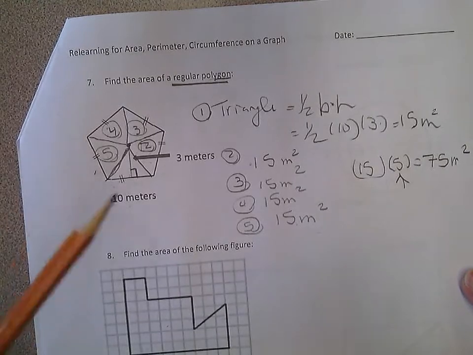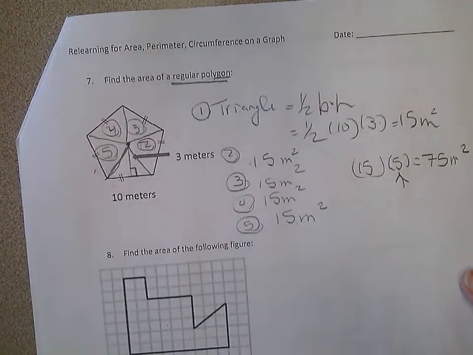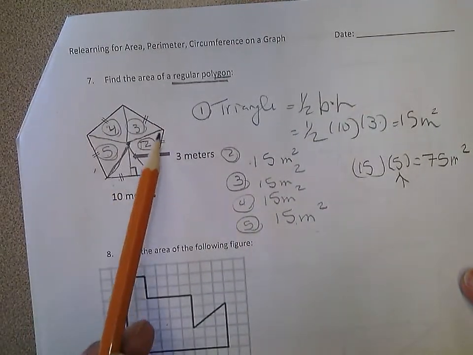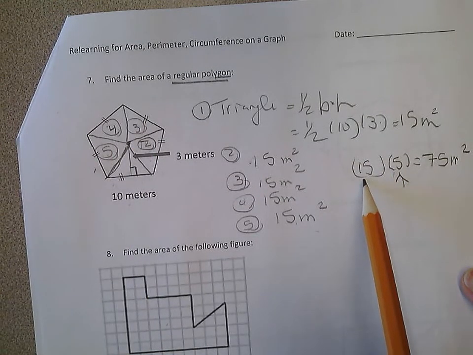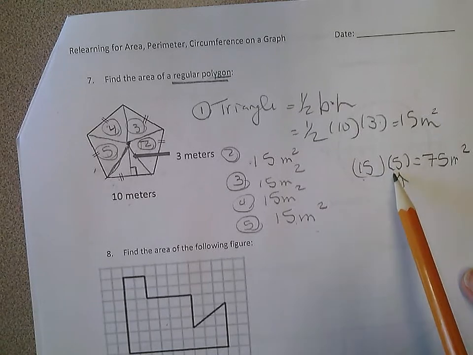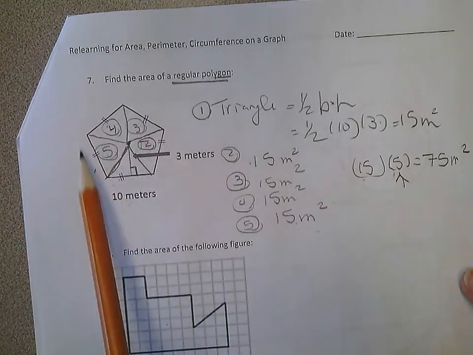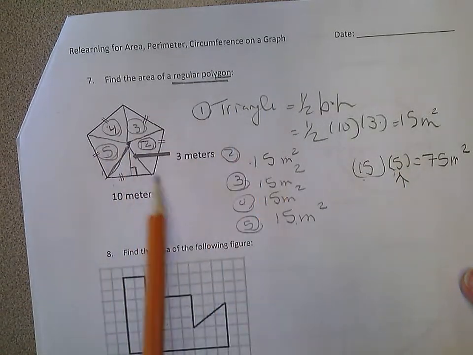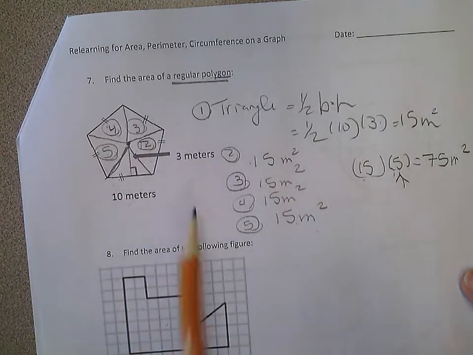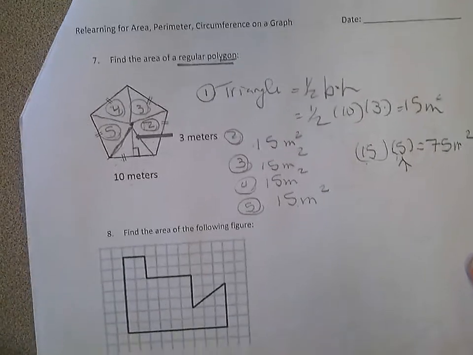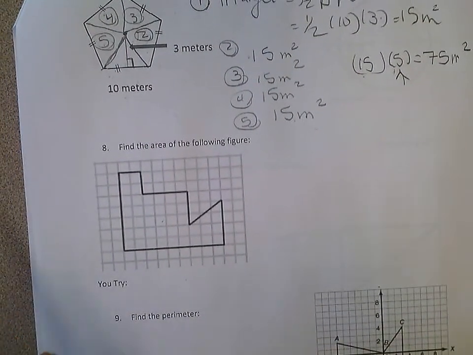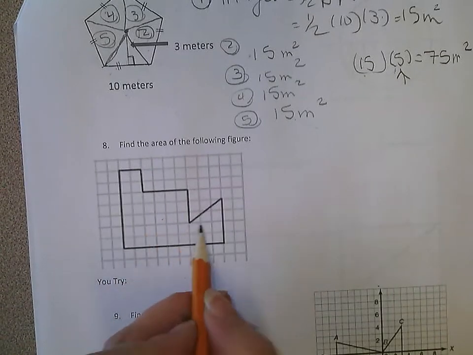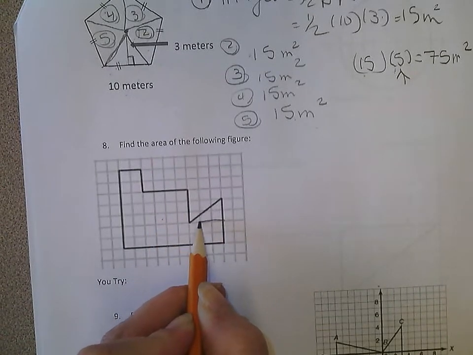If there's 5 sides, 1, 2, 3, 4, 5, we can make 5 triangles. We take the area of one triangle and we multiply it by the number of sides. So if there were 10, 8, 20, 400 sides, we'd find the area of one triangle and we can multiply it by the sides. This right here is a composite figure.